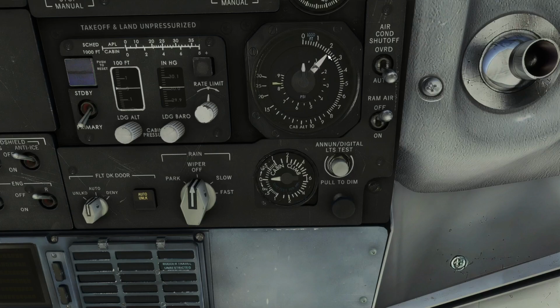It's the cabin altitude. So right now, cabin altitude matches field elevation because we're not pressurized, and Las Vegas happens to be sitting right about 2180 or so field elevation, and so you're seeing a little bit above 2,000 there. That's appropriate. And the inner scale shows the pressure differential between the cabin altitude and the outside pressure altitude.